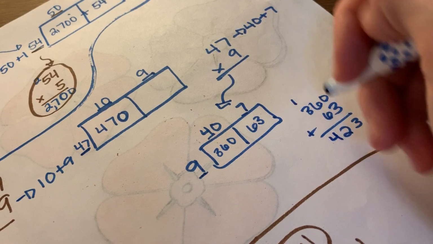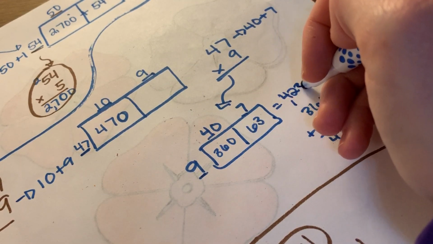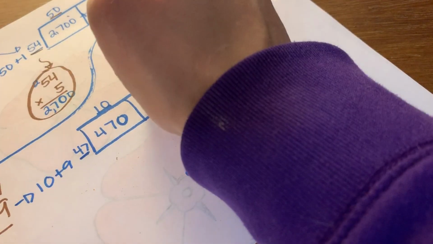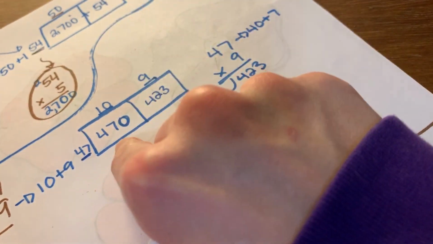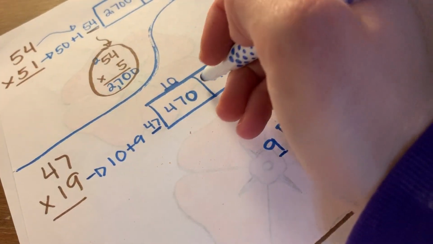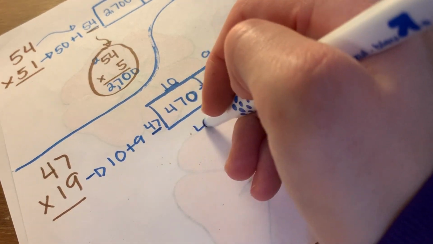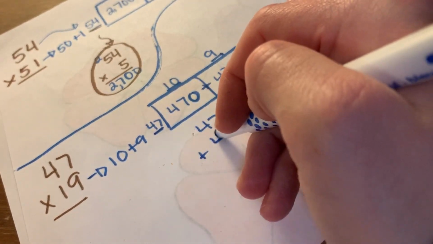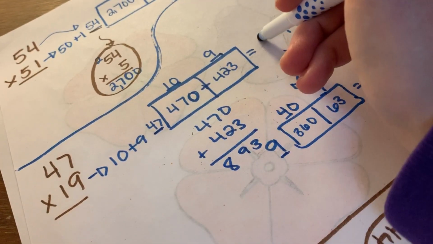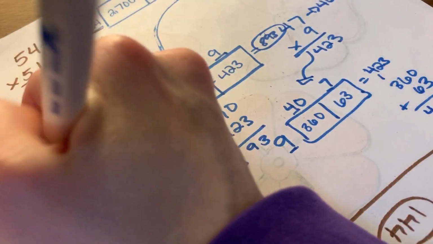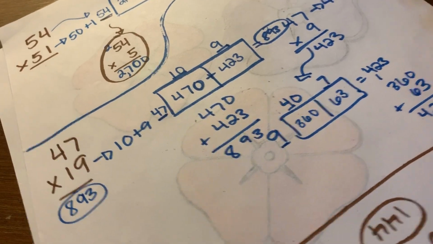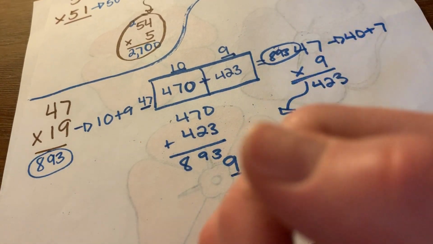I'm going to add those together and I get 360 plus 63, which is 423. That's the answer to 47 times 9. So it needs to go back over here because this is part of the rest of my problem, because my real problem is 47 times 19. Then I'm going to add those two numbers together, 470 plus 423, and I'm going to end up with 893. So 47 times 19 is 893. All right?